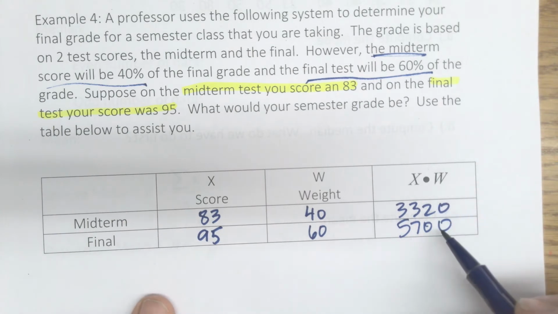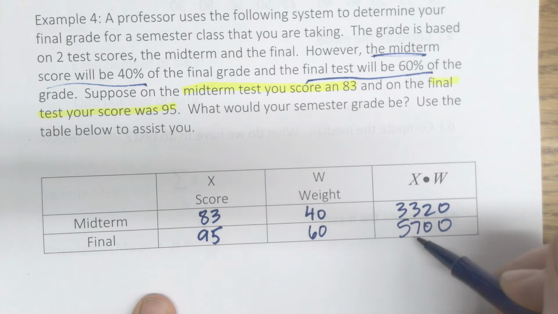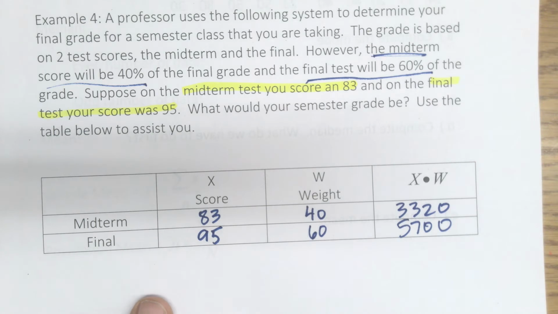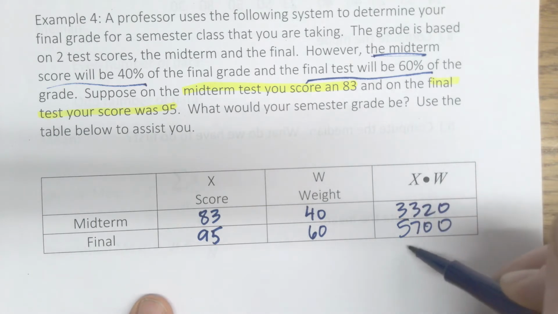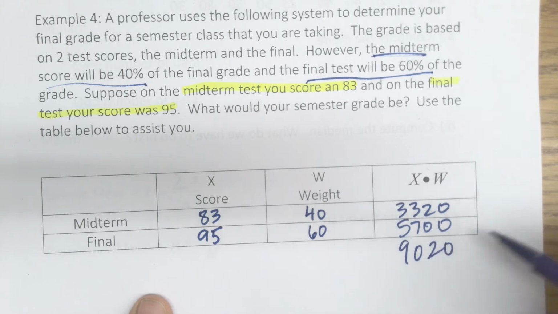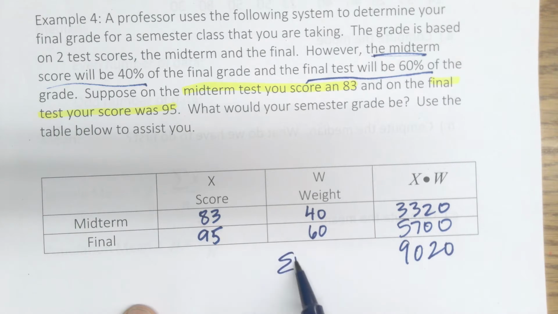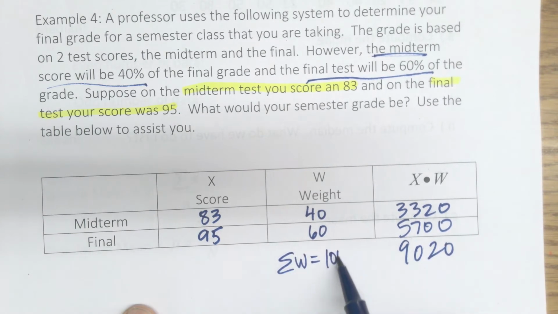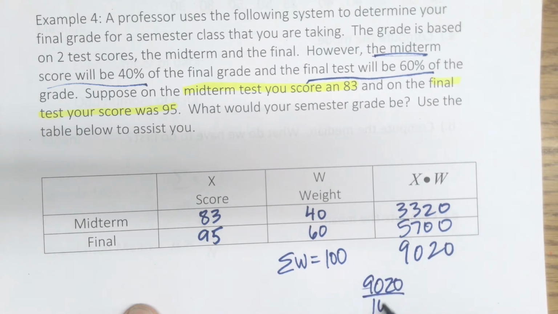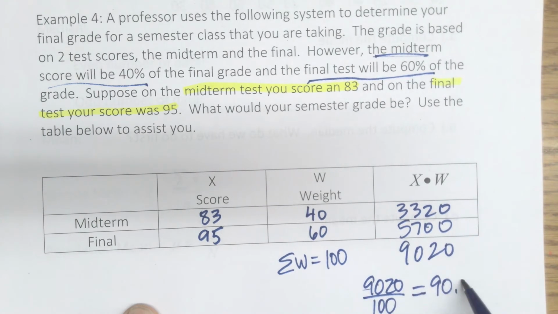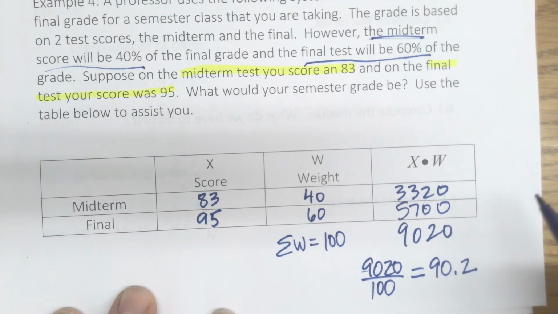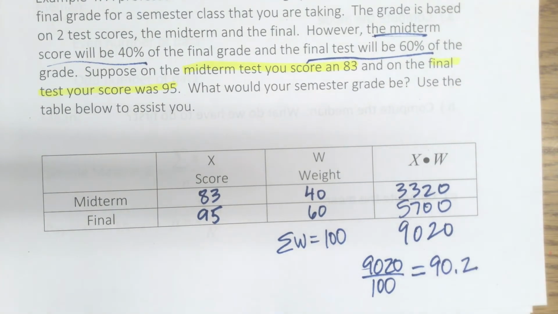So the sum of these is 3,320 plus 5,700, that's 9,020. And then the sum of the weights is 40 plus 60, that's 100. So I do the 9,020 divided by 100, and I would end up with a 90.2. That would mean my average for the class would be a 90.2.